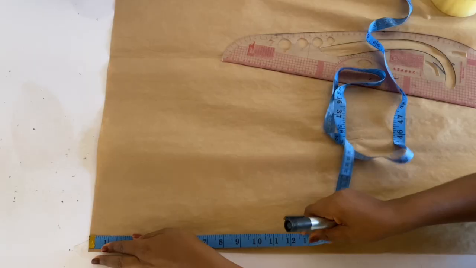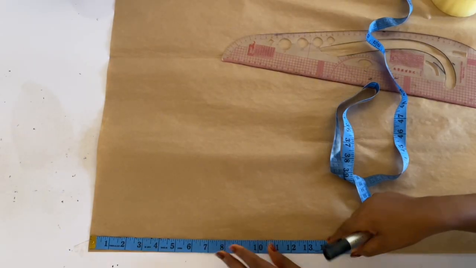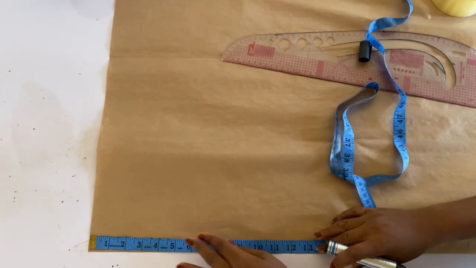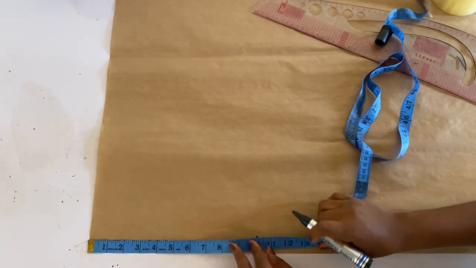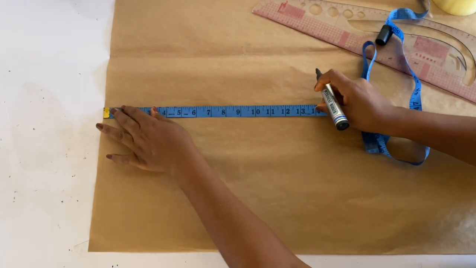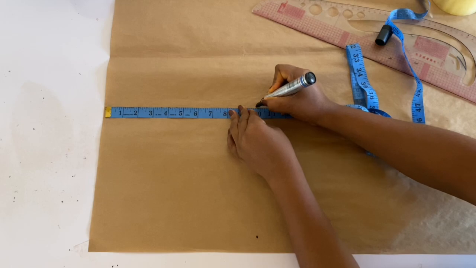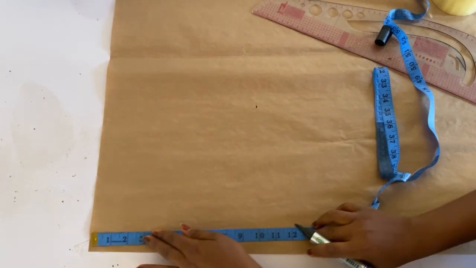So let's get started. From the top of my pattern paper, I will come down by 10 inches, which is my bust point. As you can see me right here, I'll go ahead and mark my bust point. I'll be marking out two tiny lines so that I'll be able to connect a straight line after then.